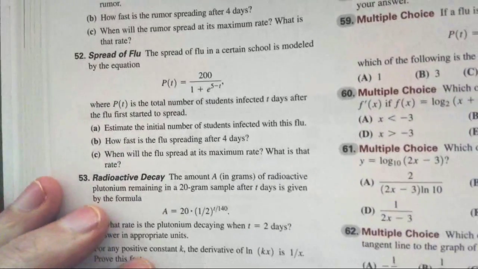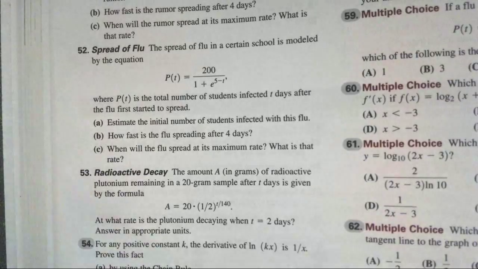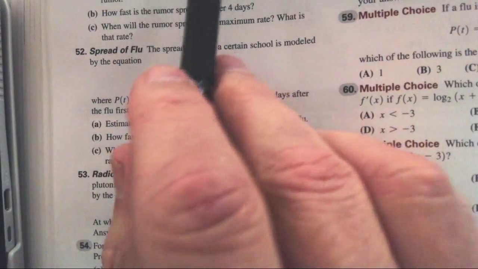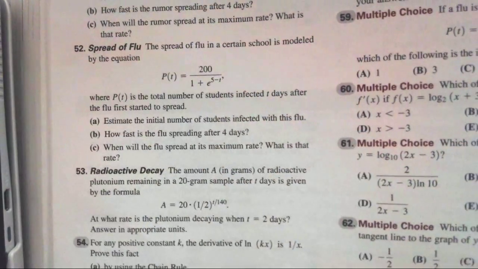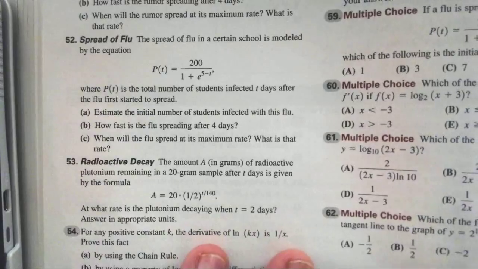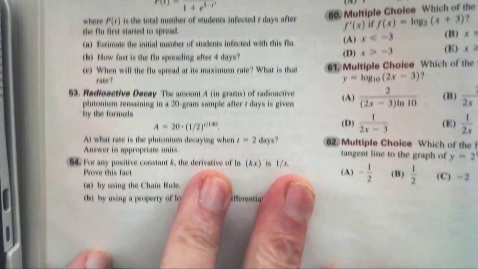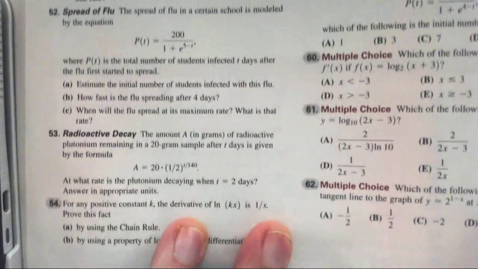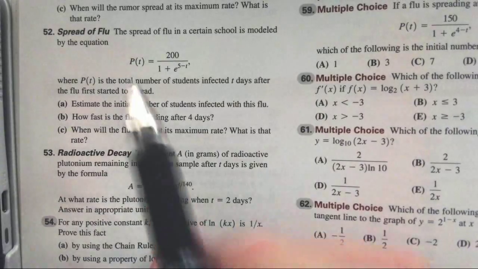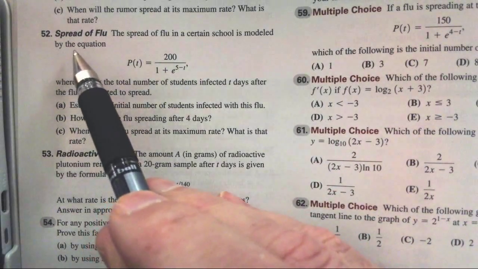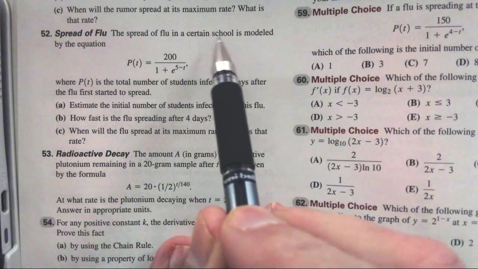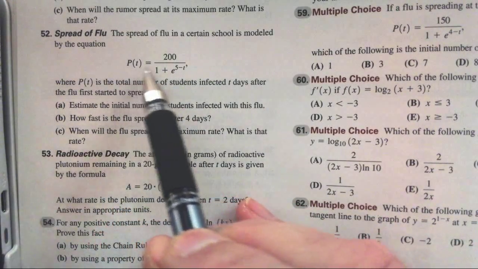Okay, so 52. Kind of a cool problem. The spread of a rumor in a certain school is modeled by the equation. Man, rumors can spread fast in a school. Oh, I'm reading number 51. Oh, 51 would be a good one for you to try after this, though. Let's go to 52. The spread of flu in a certain school, that can spread fast too, probably not as fast as rumors. The spread is modeled by the equation, so we got this equation.